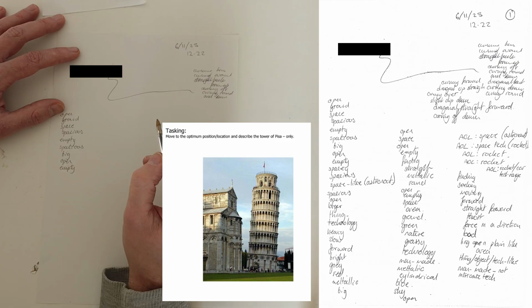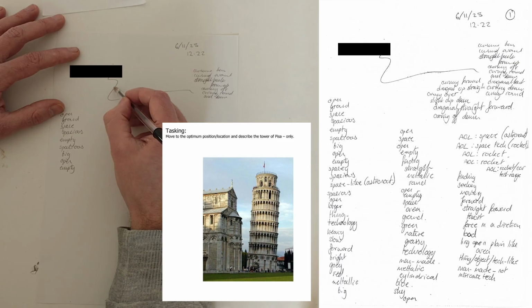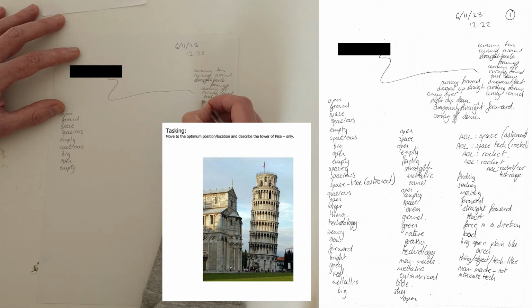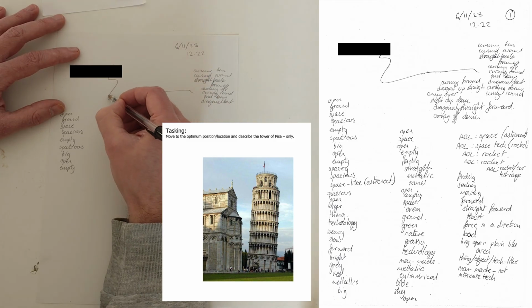And I go down and eventually I write that there's something there, a thing like technology, it's heavy and slow forward. This could be a description of the fact that it's leaning. I write bright grey. The picture is full of grey. The colour of the stones is grey.